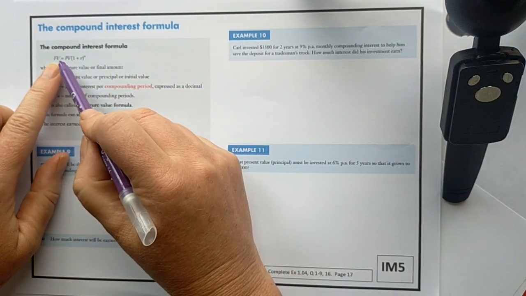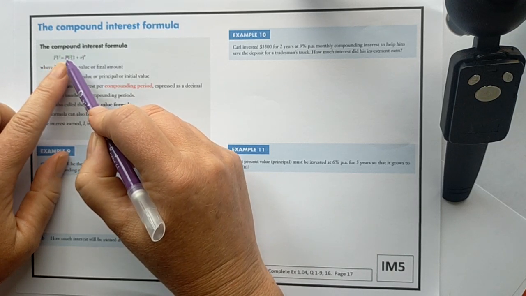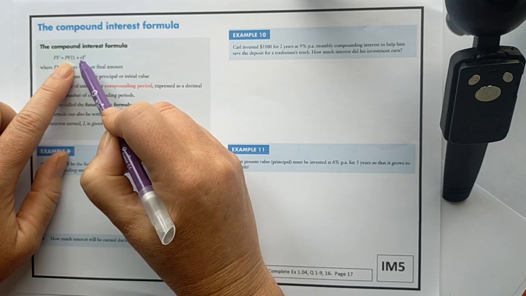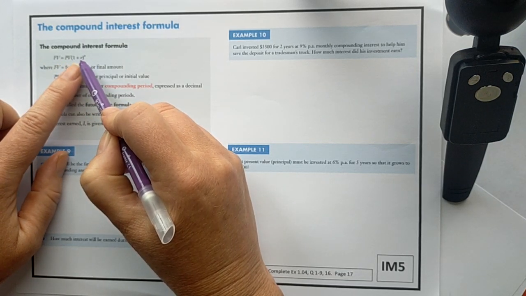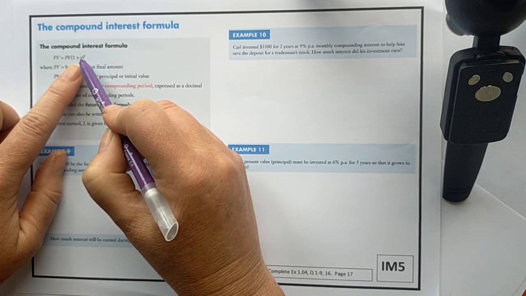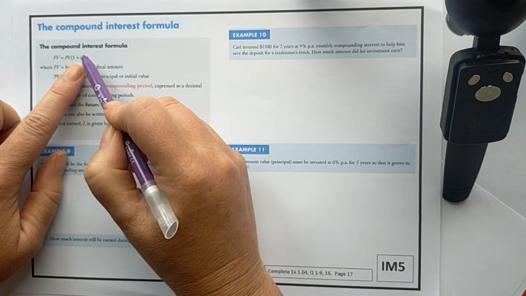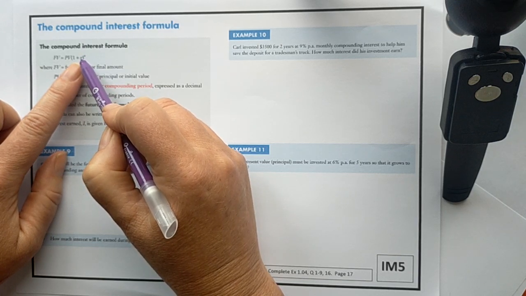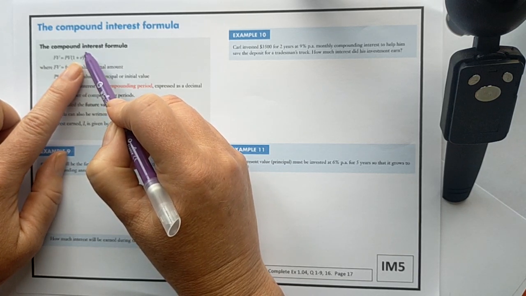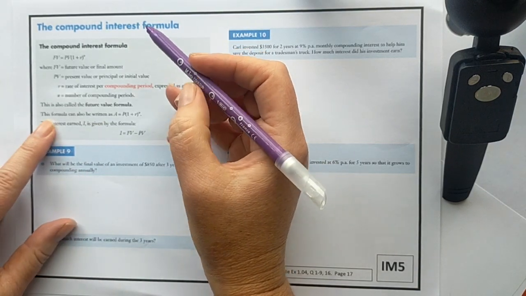It says FV for future value. So the future value of your investment is going to equal the present value of your investment times, open some brackets, 1 plus your interest rate, and we use your interest rate either as a decimal or by putting it over 100. Close your brackets, to the power of n, which is your number of time periods. Now, if your interest rate was in years, your time period would be in years. If your interest rate was in months, then your time would be in months. So that's where you need to keep an eye out for that.